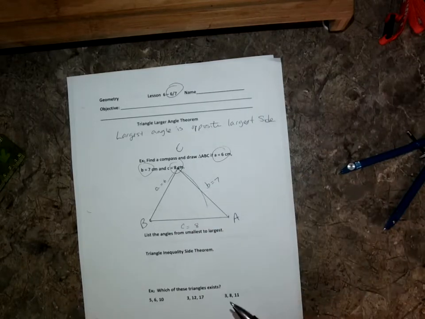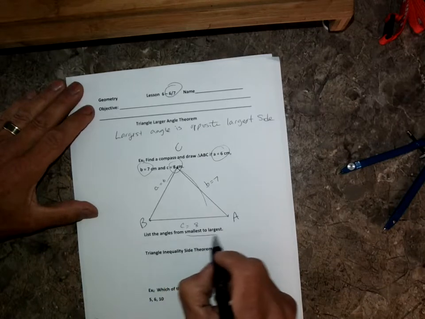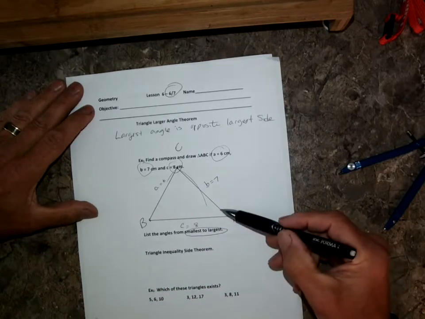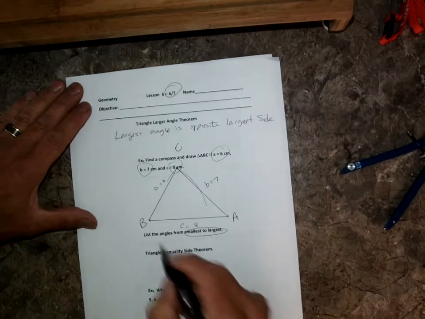So we can put this in order. So let's list the angles from smallest to largest. The smallest is angle A. We could measure it, but it's got to be angle A because it's opposite the small side. So angle A is the smallest.